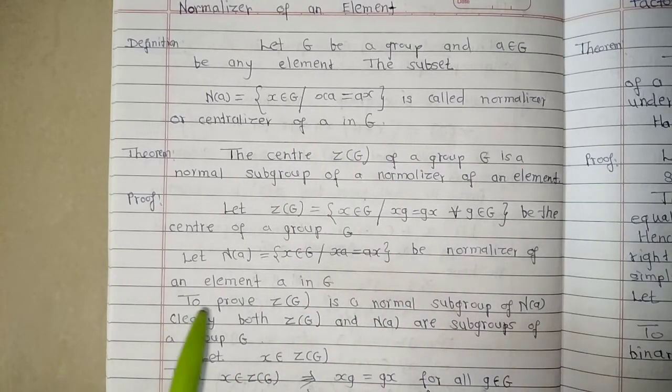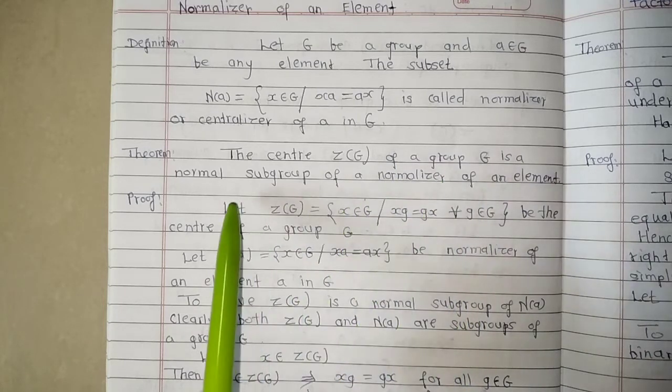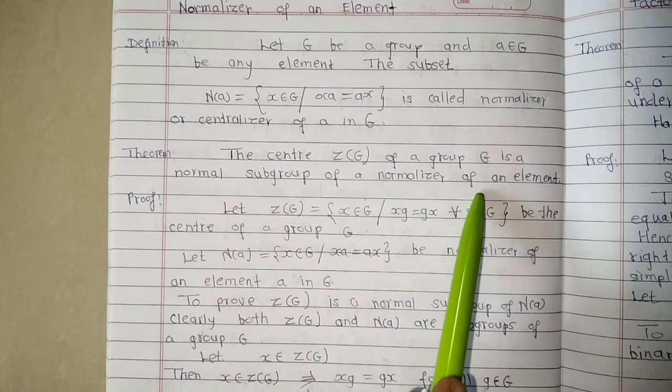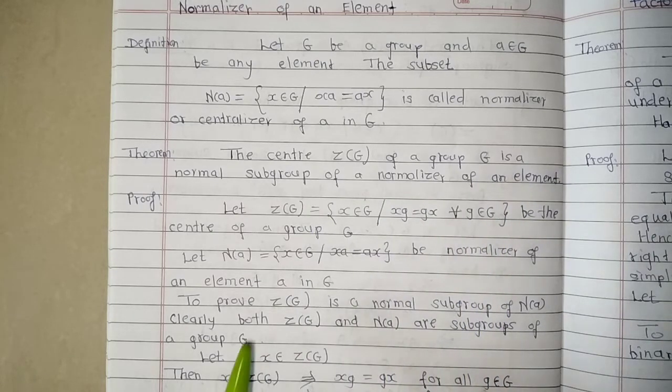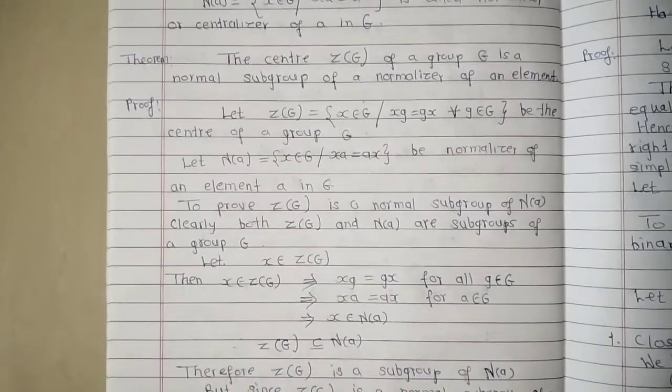Then we consider one theorem: the center Z(G) of a group G is a normal subgroup of the normalizer of an element. Here we consider Z(G) as the center of the group, and N(a) as the normalizer of an element in G. Any element belonging to Z(G) also belongs to N(a), since the property xa equals ax is satisfied for all a belonging to G. Thus Z(G) is contained in N(a), that is, Z(G) is a subgroup of N(a). But Z(G) is a normal subgroup of G. Hence by the previous theorem, Z(G) is a normal subgroup of N(a).